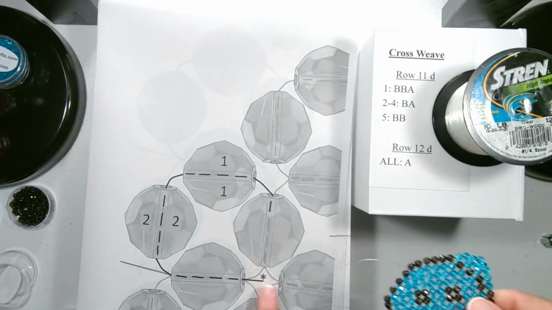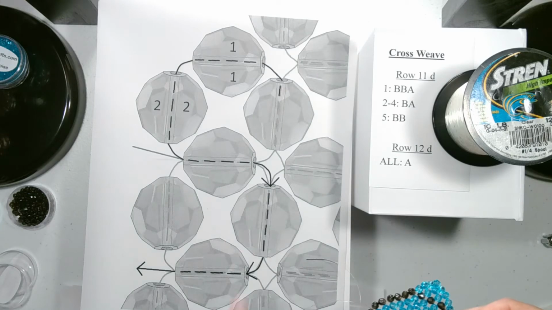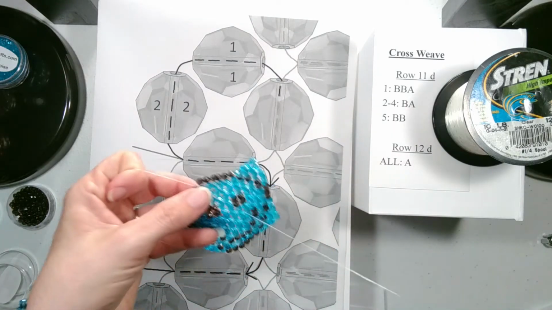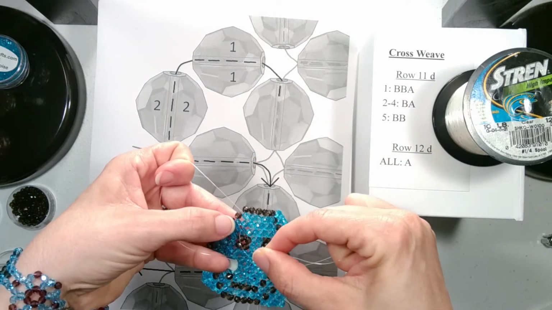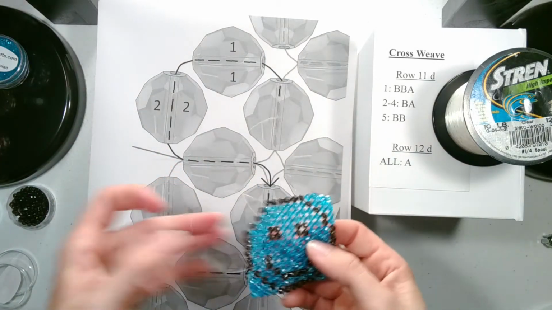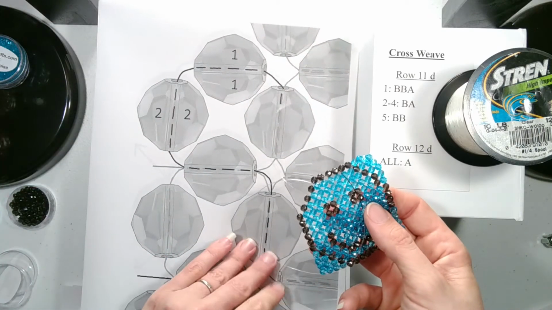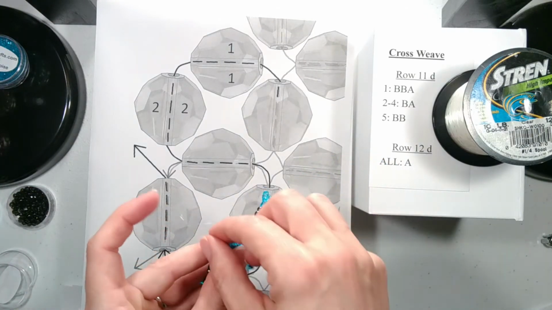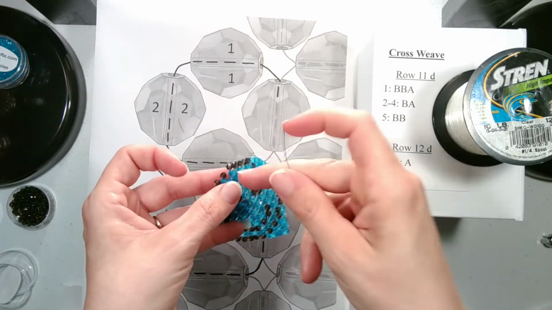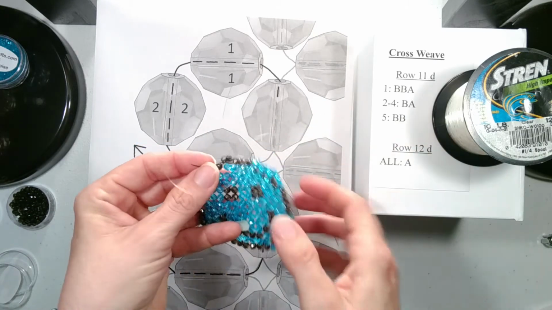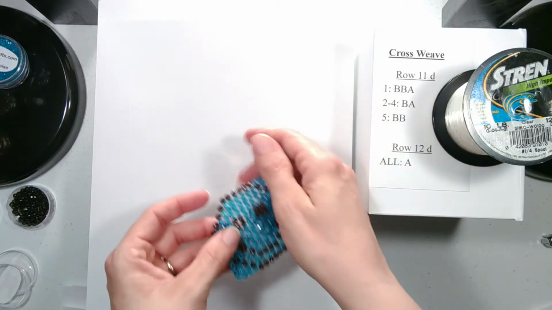And there's our string coming out on the side of the previous row. We'll use the same string and we're going to go down and out through the previous set that we added. So we'll go down and then out. And then our string is on either side of the second side bead, and we will now cross that bead. And there we are, ready to add our next set.